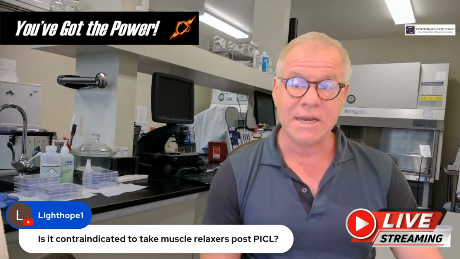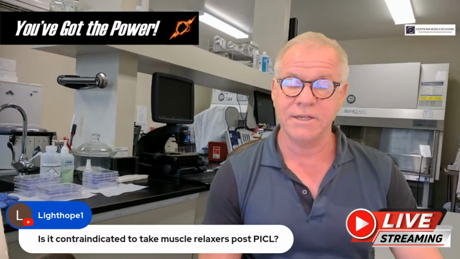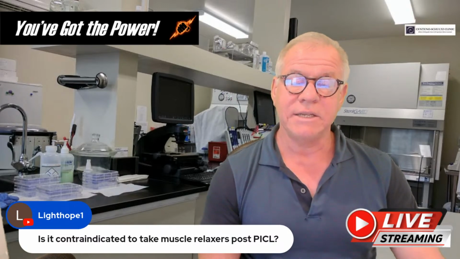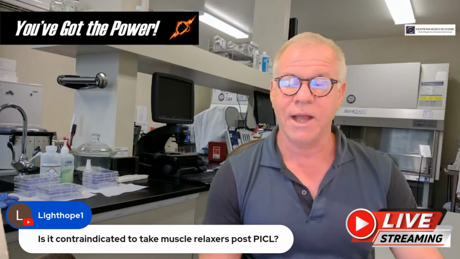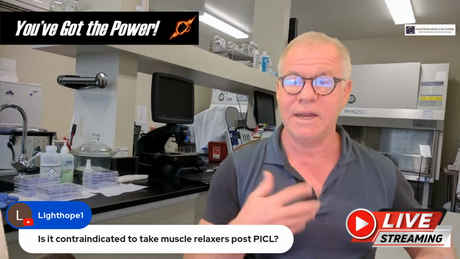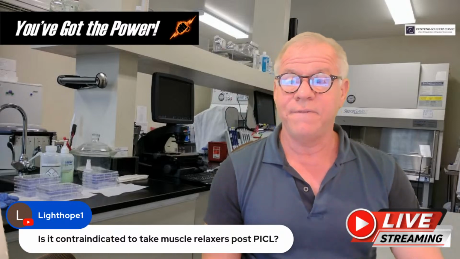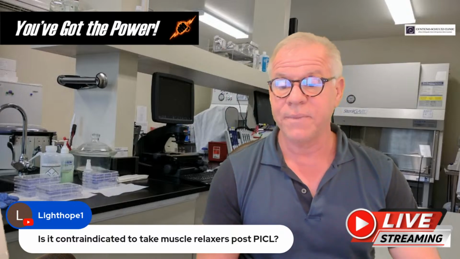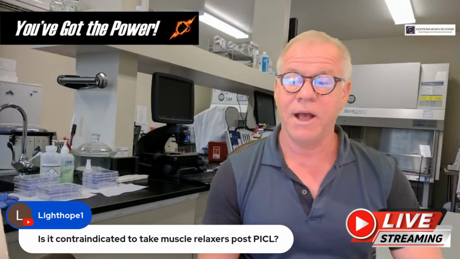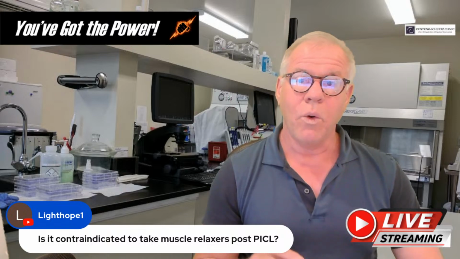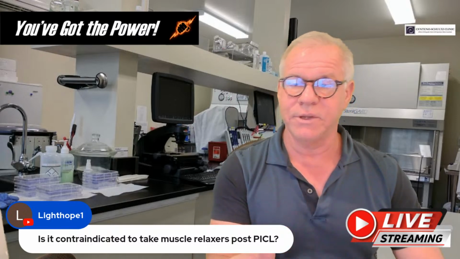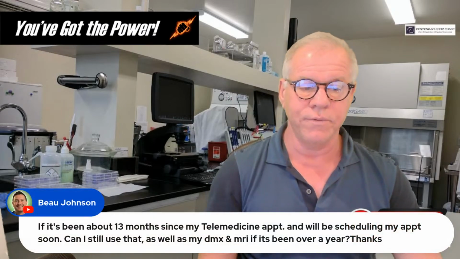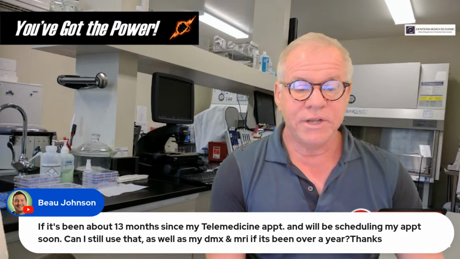Light Hope, is it contraindicated to take muscle relaxers post PICL? Probably not the best idea. Listen, if you were taking them pre-PICL and they were helpful for you, then I'd probably take them post-PICL. Many CCI patients find that muscle relaxers, since it relaxes the muscles and they need that muscular tightness, find that muscle relaxers actually make things a little bit worse. But if they were making things better, then you might want to just continue it or take them again for a week or two as you're trying to assess apples to apples comparison from before and after the procedure to see if you've improved.